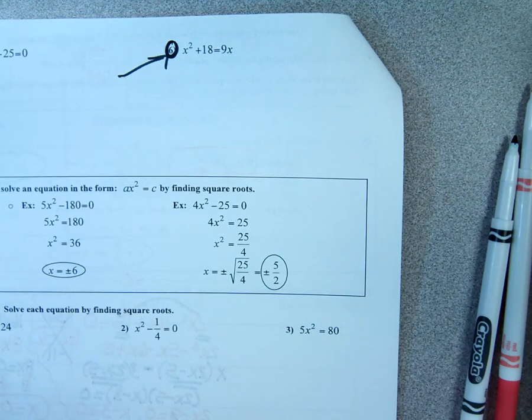Yeah, maybe in a couple minutes, because I want to show you this section down here real quick. It's not difficult, but I just need to talk about it.